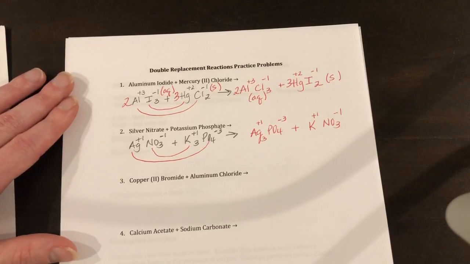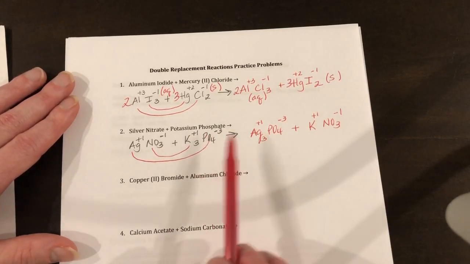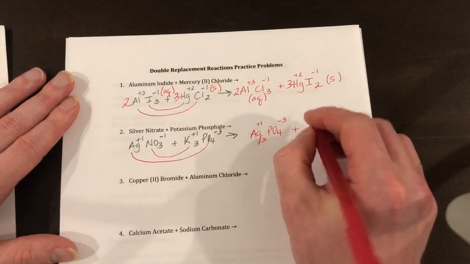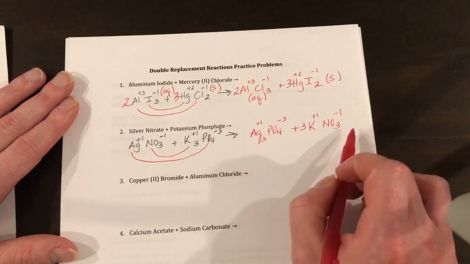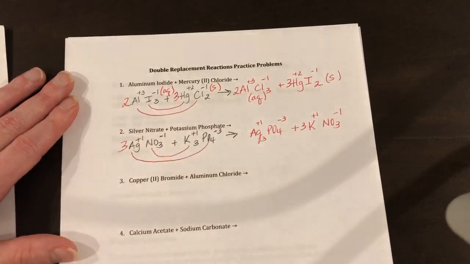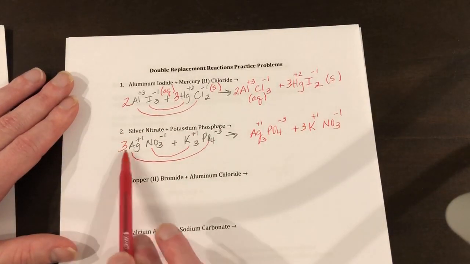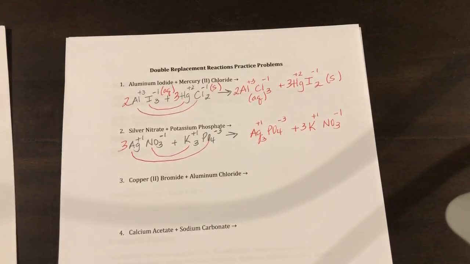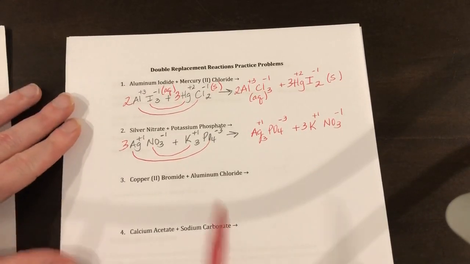Now we got to balance. So we have 1 phosphate, 3 Ks. I need to put 3 Ks on that side, 3 NO3s, 3 NO3s, 3 Ags, 3 Ags. It's balanced. Now let's go through and do our solubility rules.